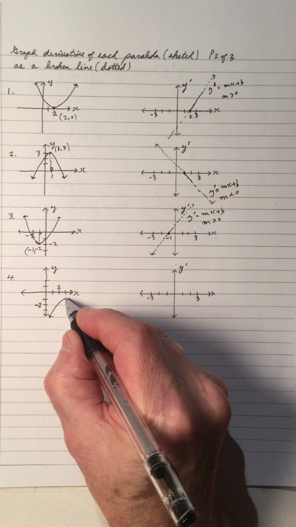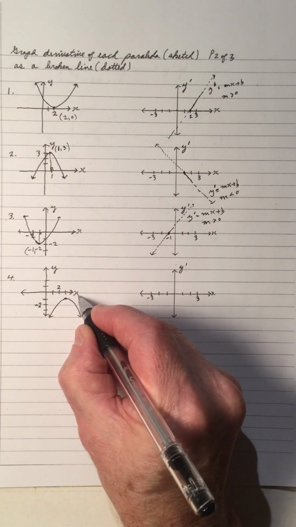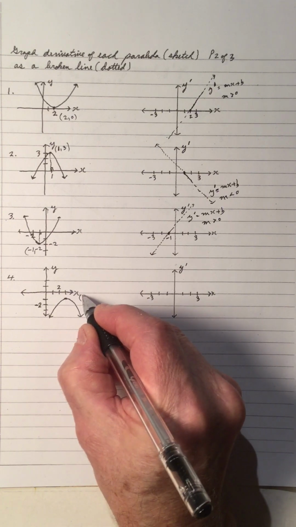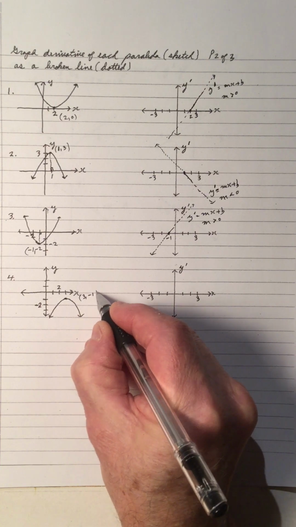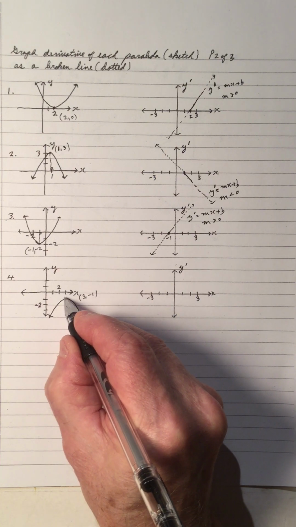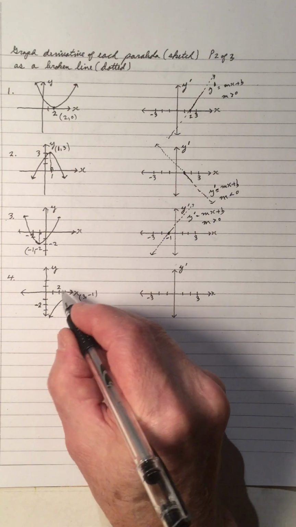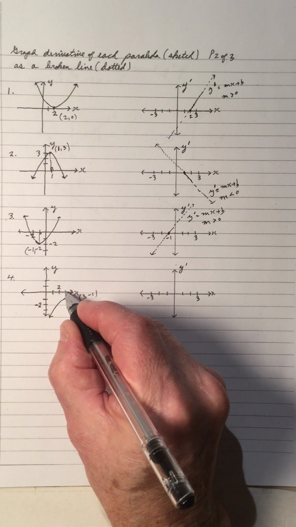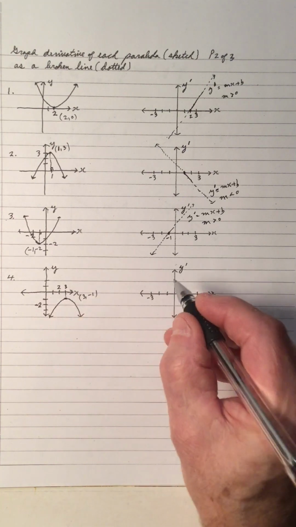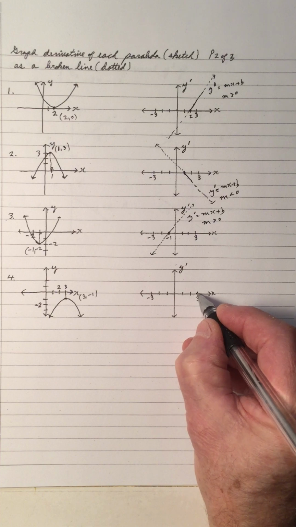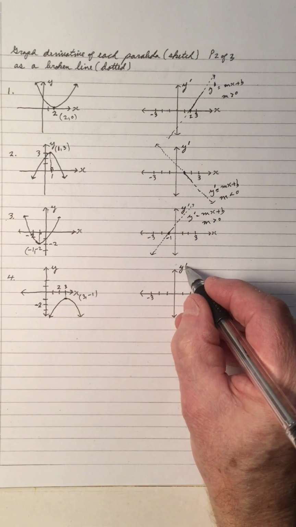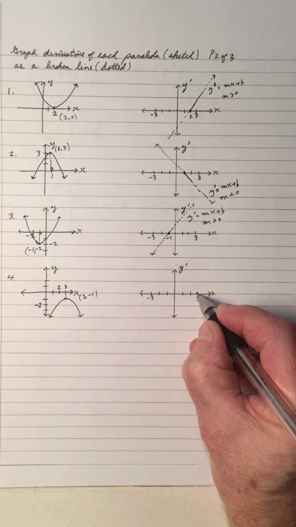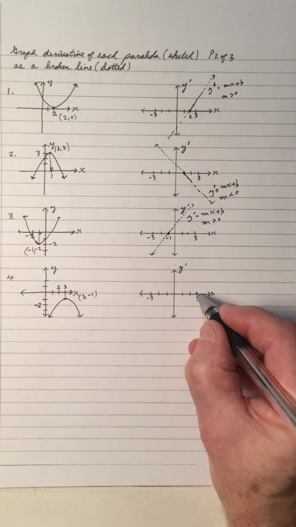Number 4, we have a vertex, and the vertex of this parabola is 3, -1. So the vertex is x is 3, y is -1. So we drop a perpendicular to here, so that's at 3. So that means that the derivative, which is y prime, passes through the x-axis at 3.